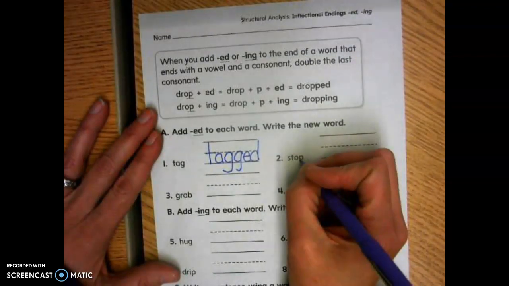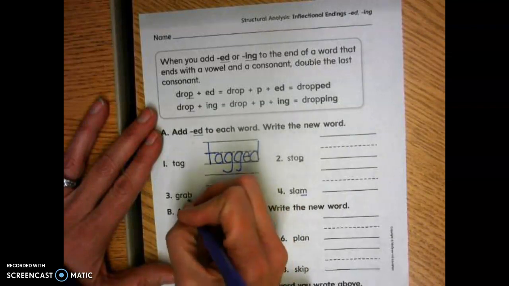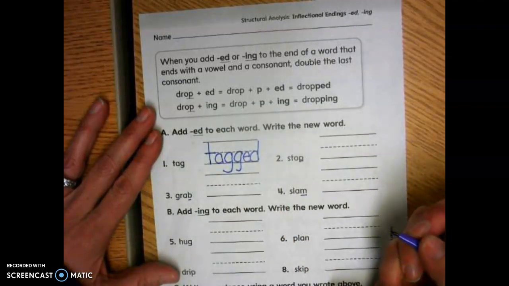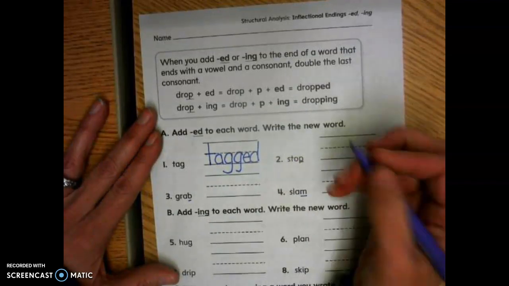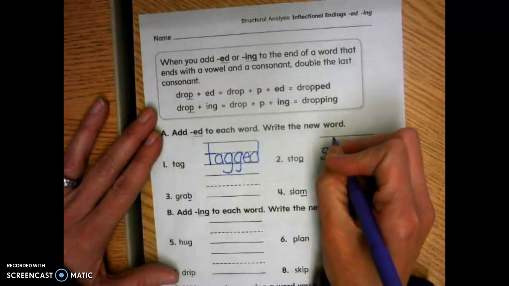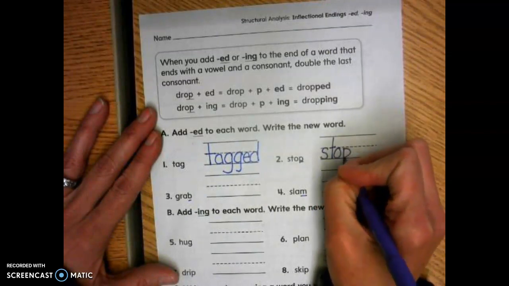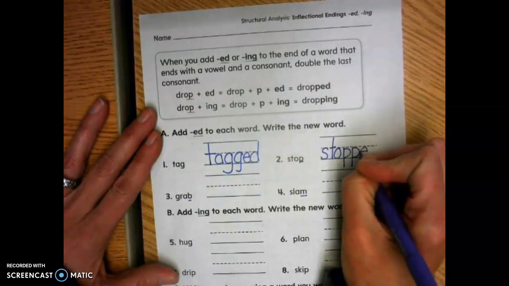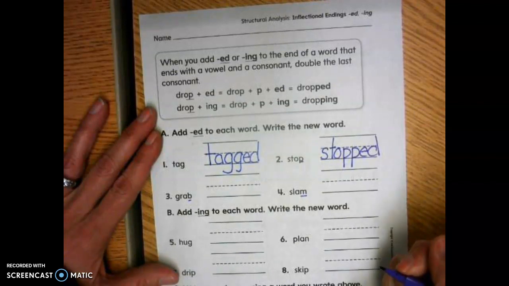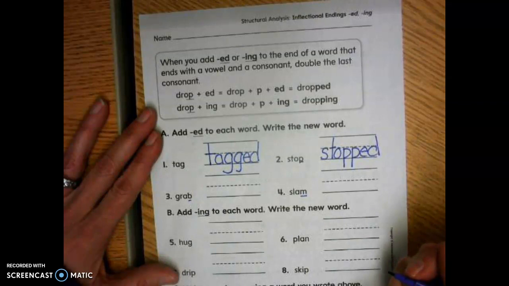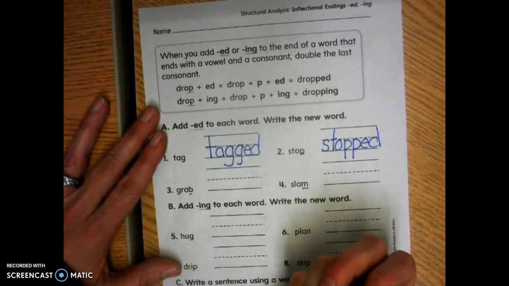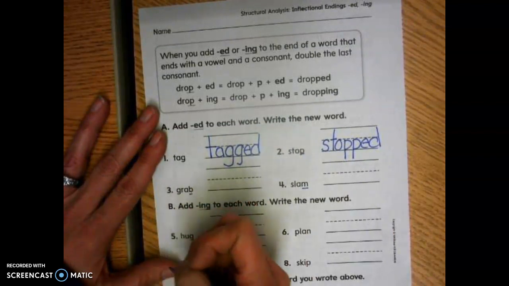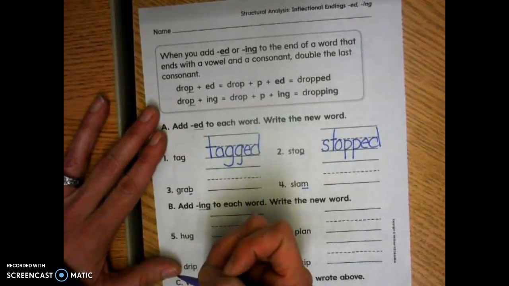So if I double my last one, I'm going to just put a little line under all the last letters, so we know we have to double these. So, stop. That's a vowel and a consonant. So if I add an ed, I'm going to double my p's. Perfect. Stopped. Pause the video if you need to.